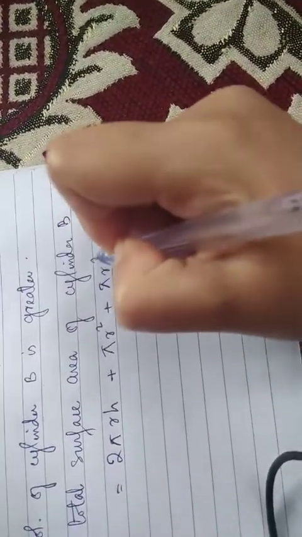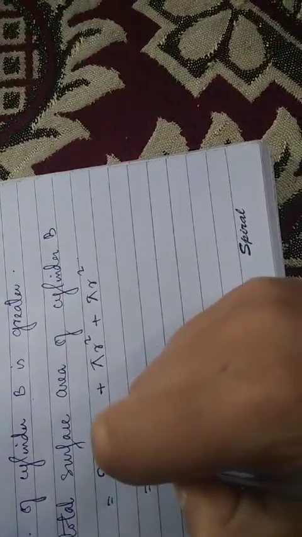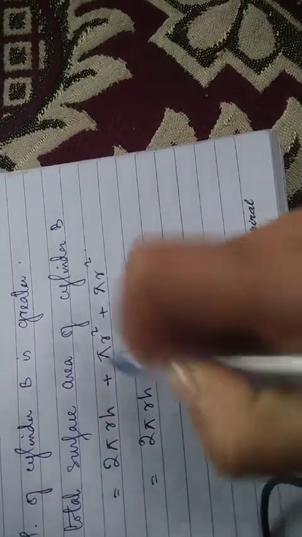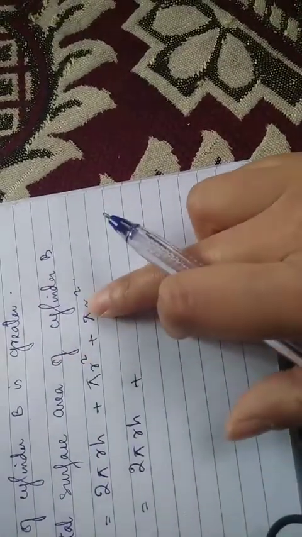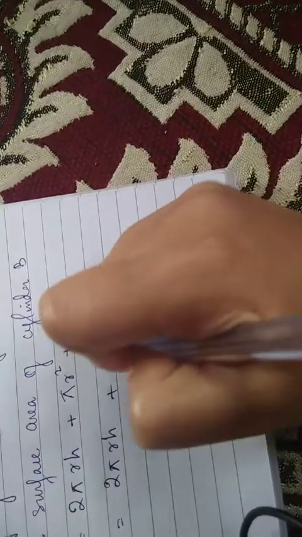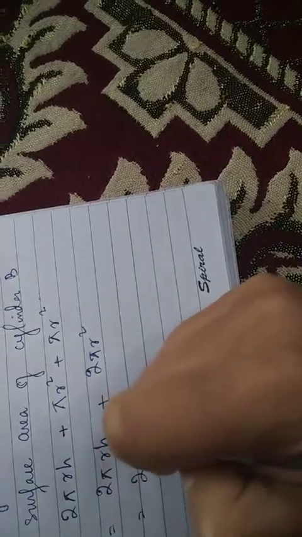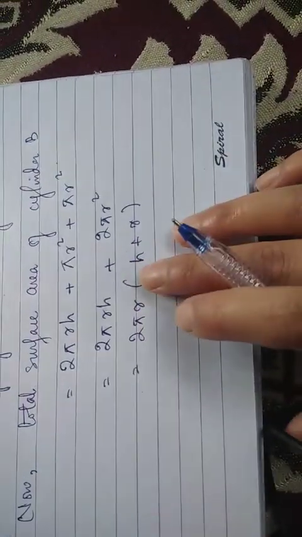Pi r square again. So it's 2 pi r h plus pi r square plus pi r square, means 2 pi r square. We can take 2 pi r common. Here it remains h, here it remains r.